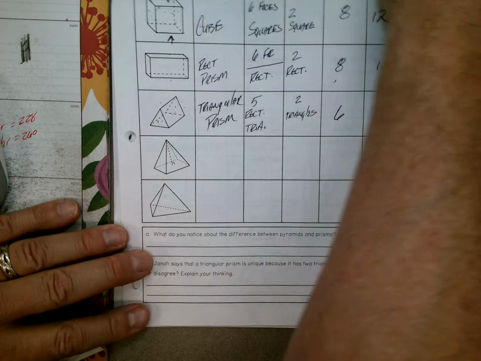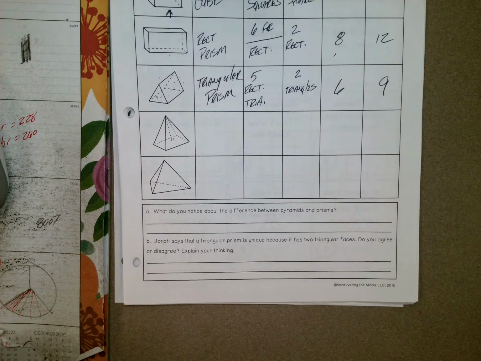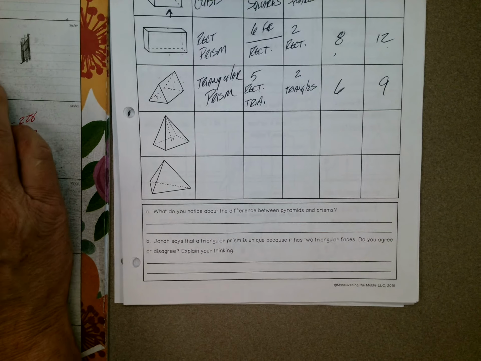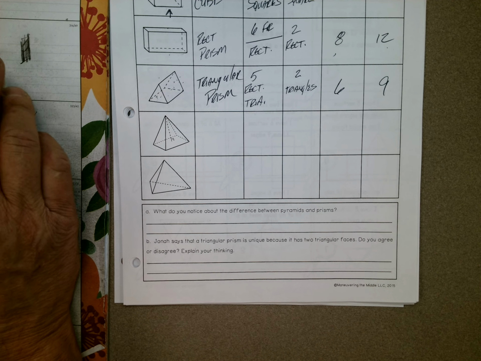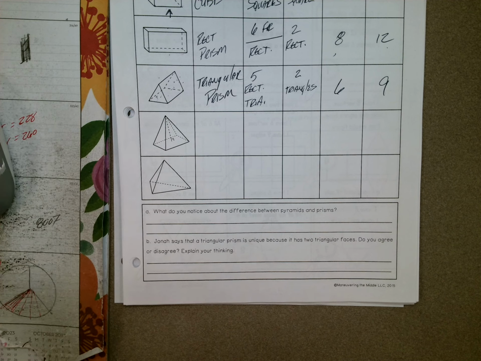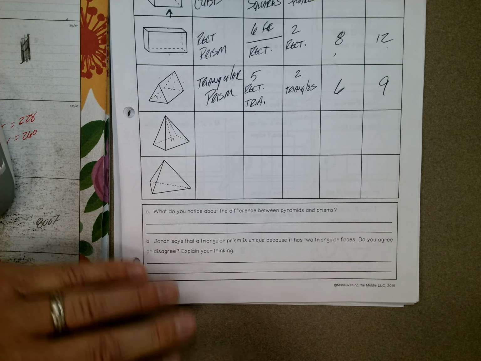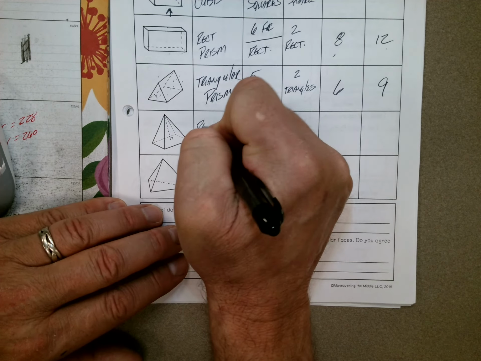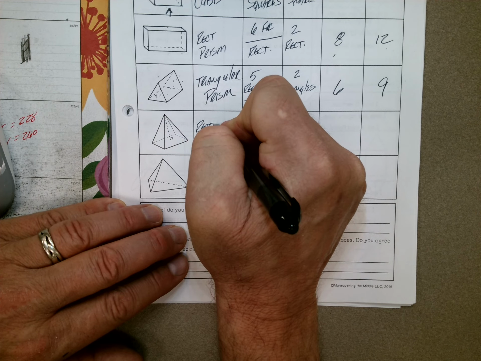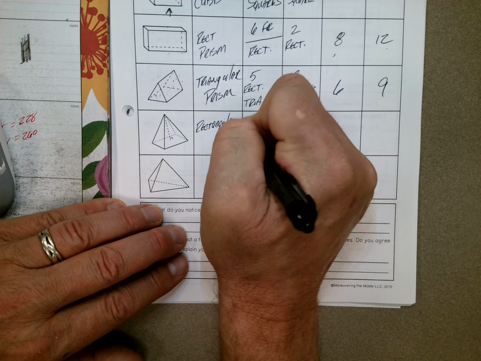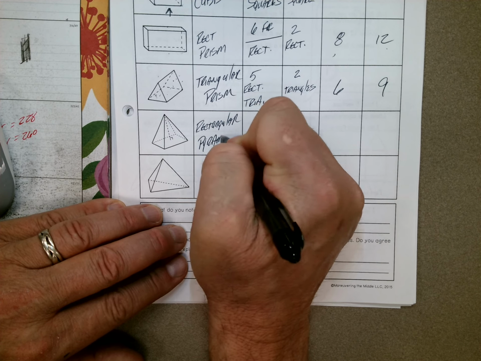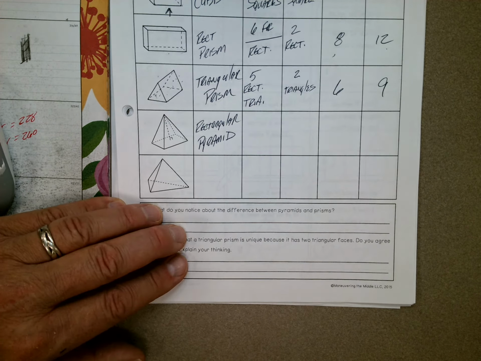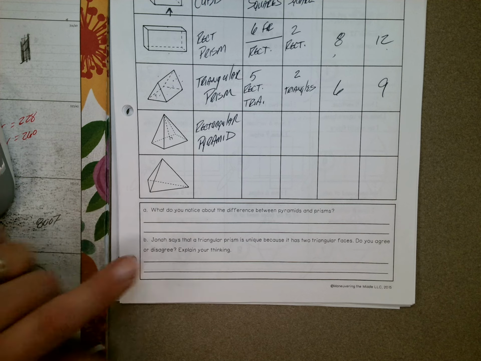Okay, next up is a pyramid. Okay, now this is a rectangular pyramid. Okay, rectangular, and I misspoke earlier. It's rectangular and square and triangular. So this is a rectangular pyramid. Total number of faces on it.